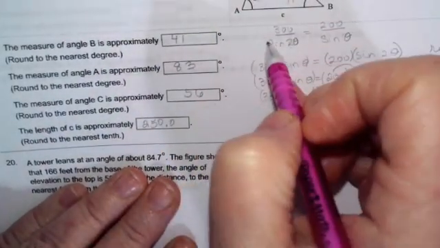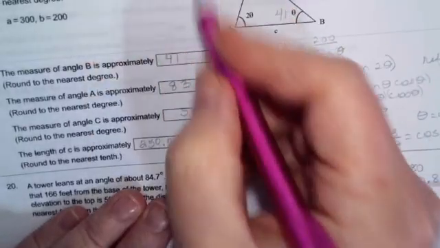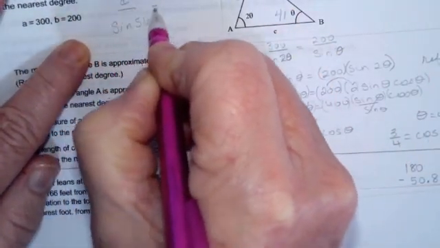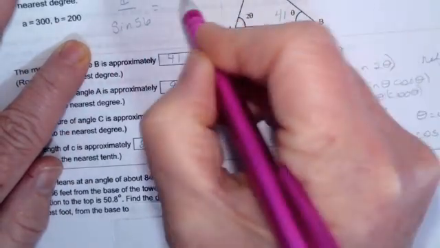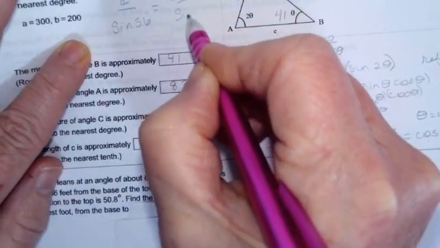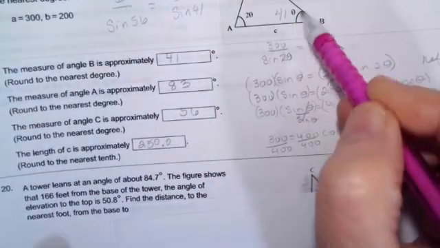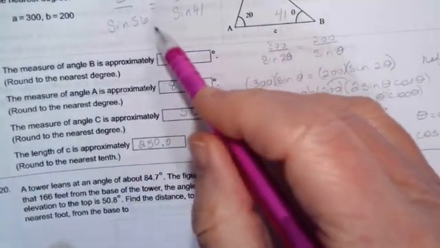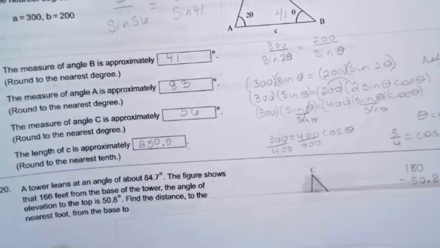The length of C, you need to set up C over the sine of 56 is equal to 200 over the sine of 41. Or you could use 300 over the sine of 83. Set up a ratio and solve, and we find the length of C to be 250.